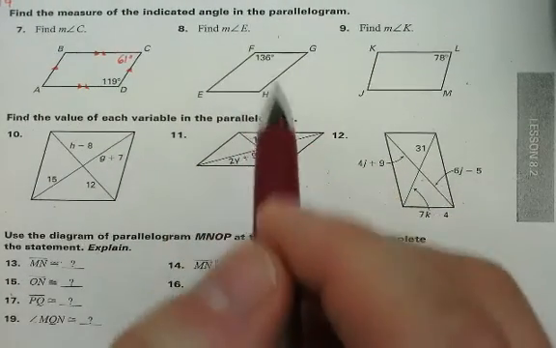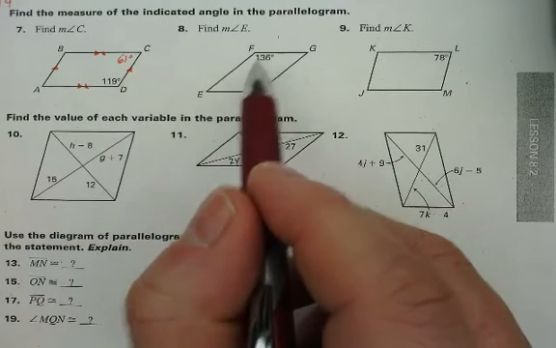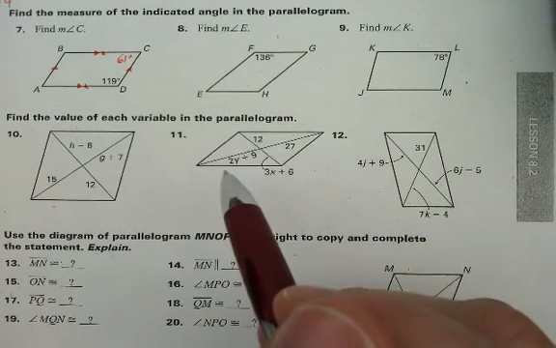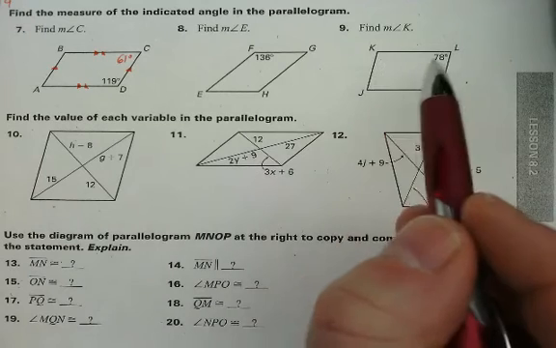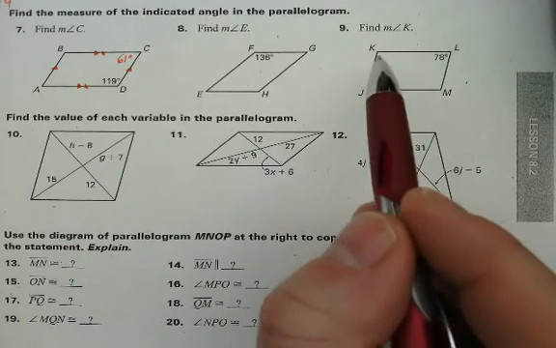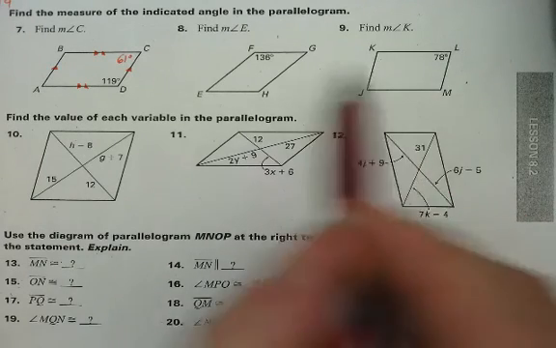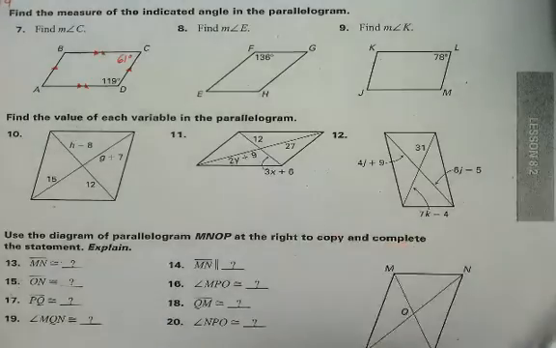Same thing now. This is a parallelogram. If you know this angle is its supplement. We want to find angle K in this one. These are supplementary. Same thing with these. Okay, so you do that the same way.